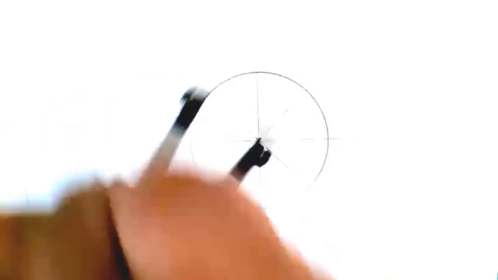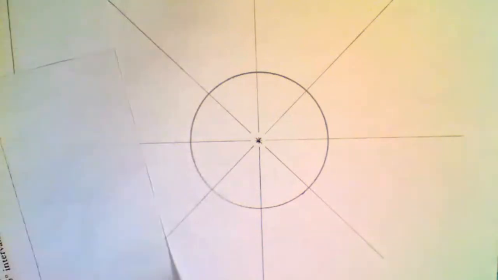That looks fantastic. Oh, it's amazing. Let's darken that baby in and make it an object line. Okay, our first circle is drawn.